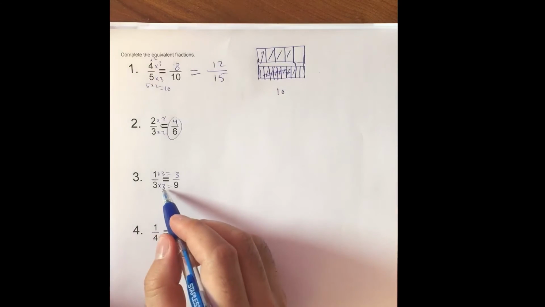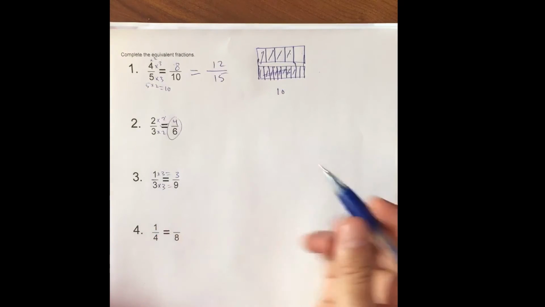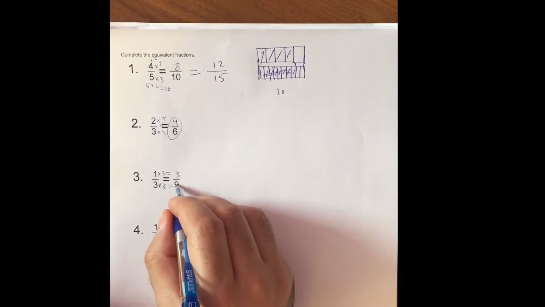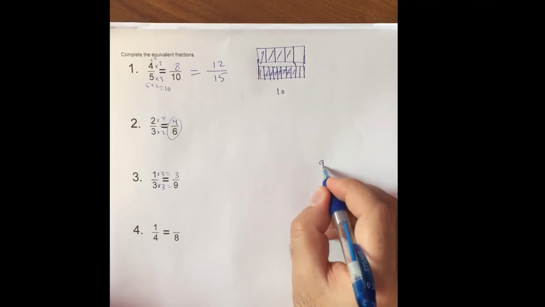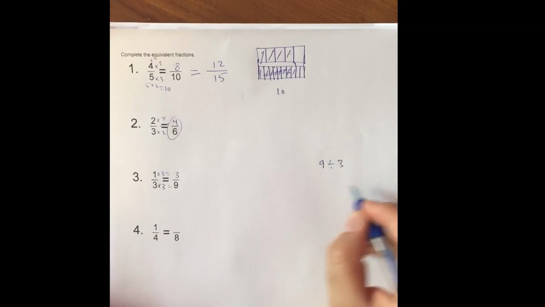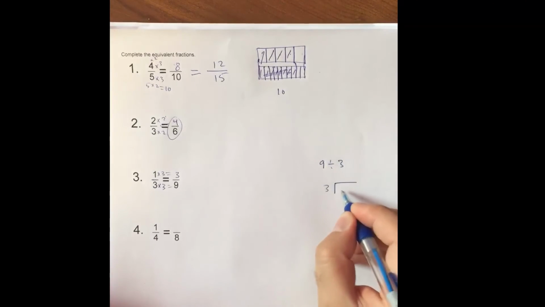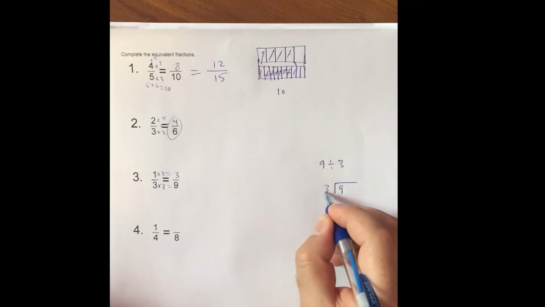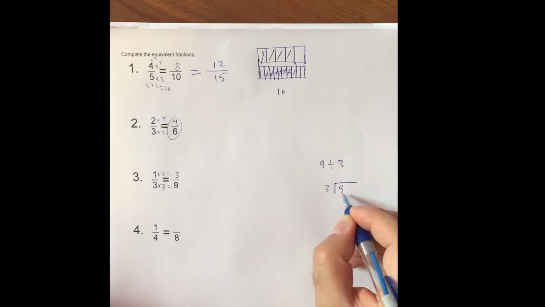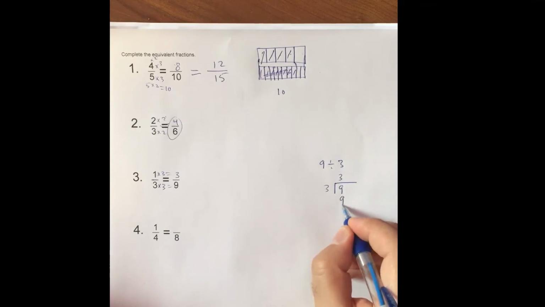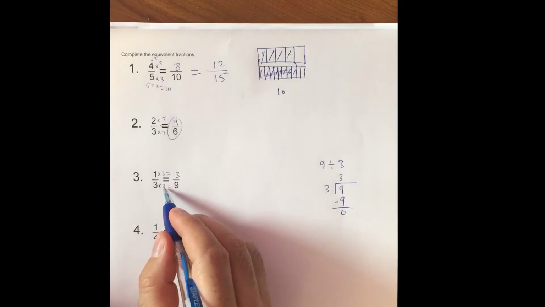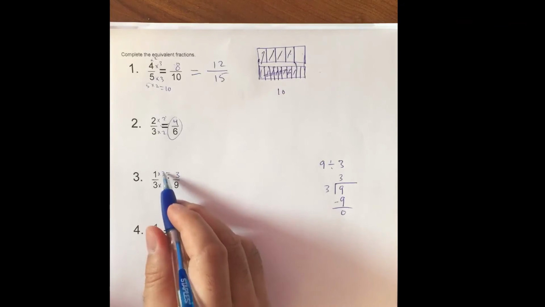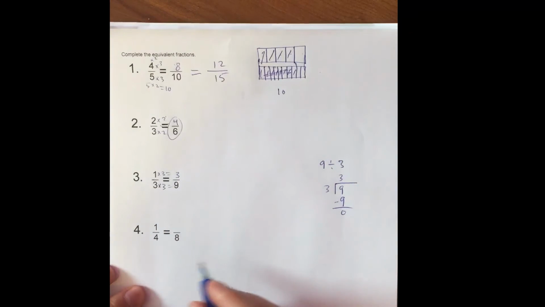If you don't know how to find this, another way is just taking 9, dividing it by 3. So you have 9 divided by 3, and you do it like this. How many times 3 goes into 9? 3 times. Nothing remaining, so therefore the multiplication factor is 3. You have to multiply the numerator by the same number.